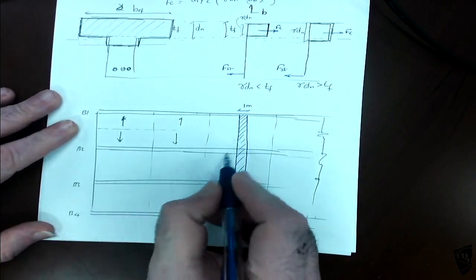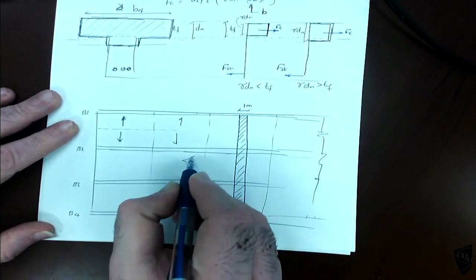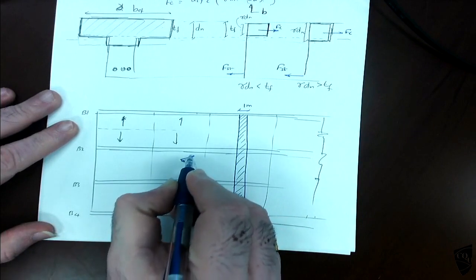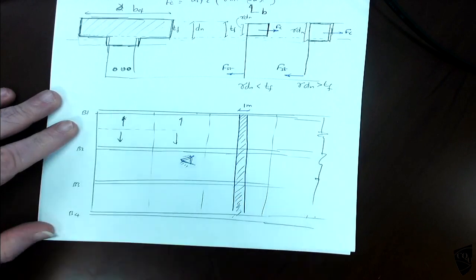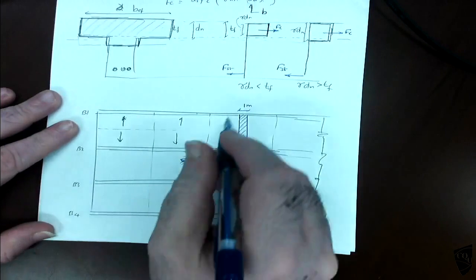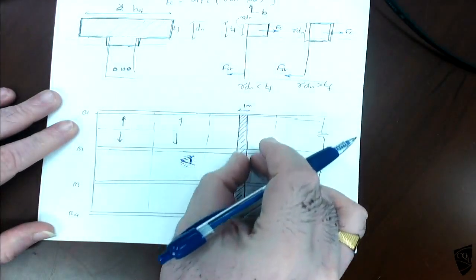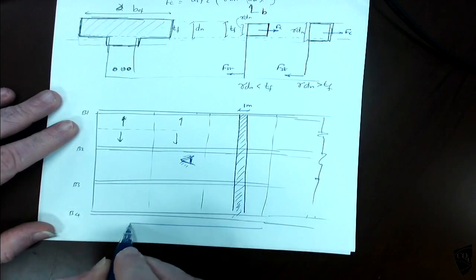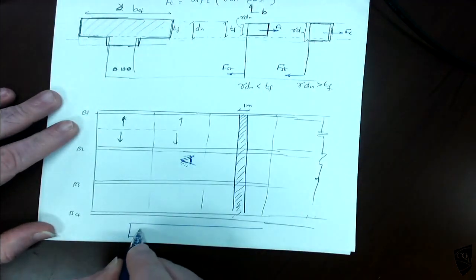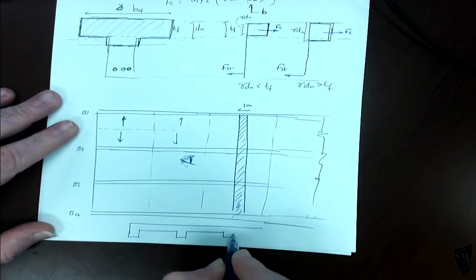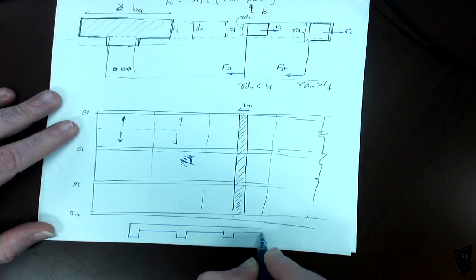So if you look at this one from this view, you have a 1 meter strip beam and we have B1 here, B2 here, B3 here, B4.